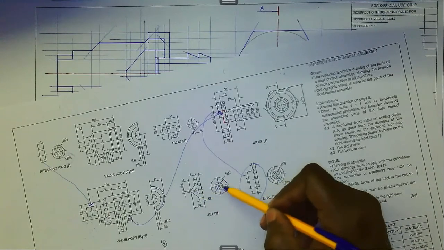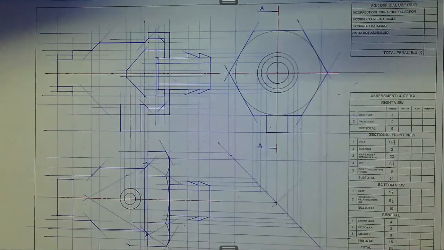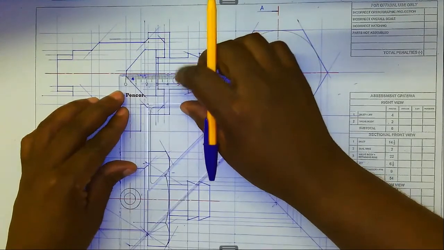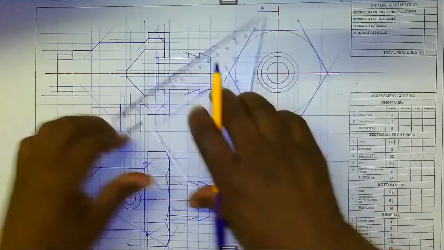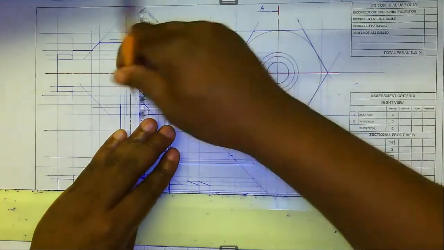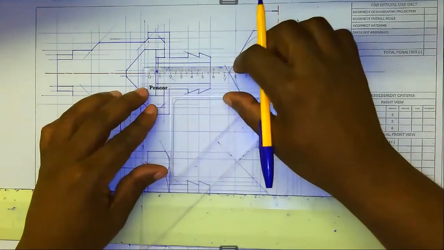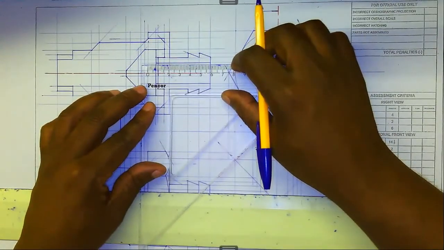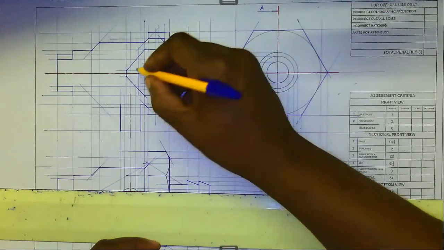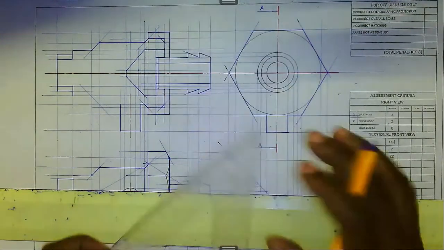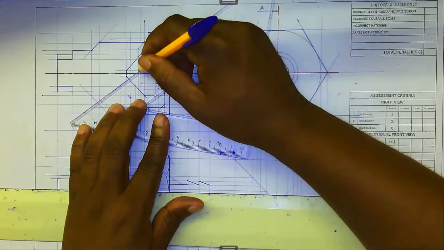Then this diameter 20, so we are not going to worry about that. Let's measure 12, like this. Measure 8 millimeters, which is already there. So we have put it that, we have put it that. This is connected to the diameter 20.